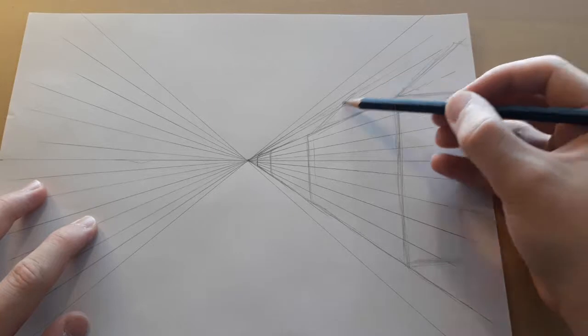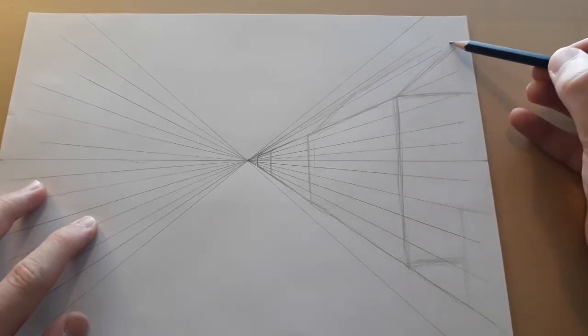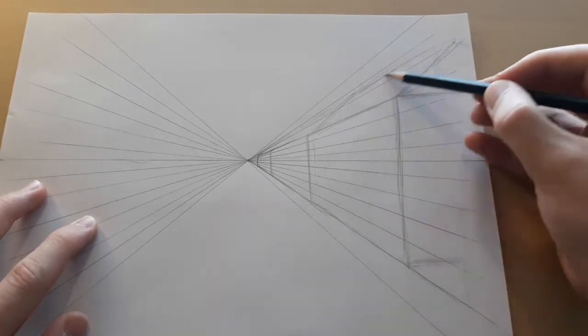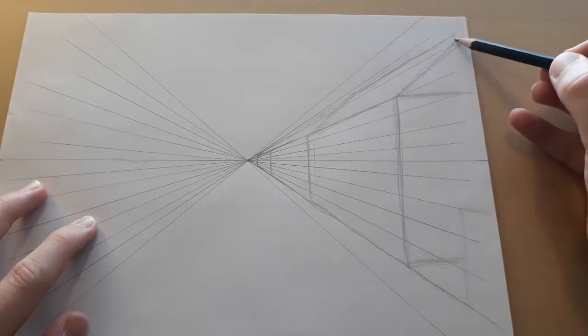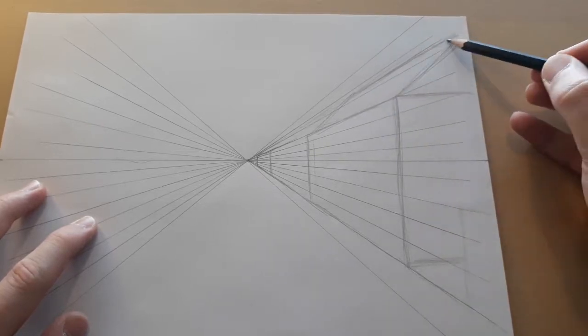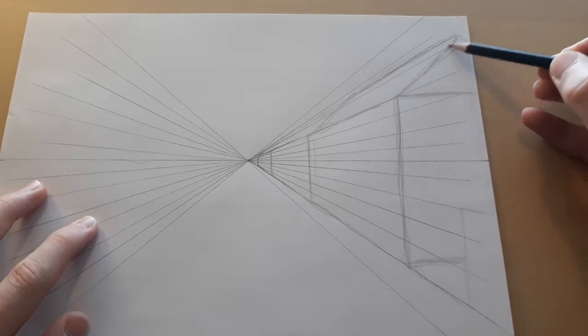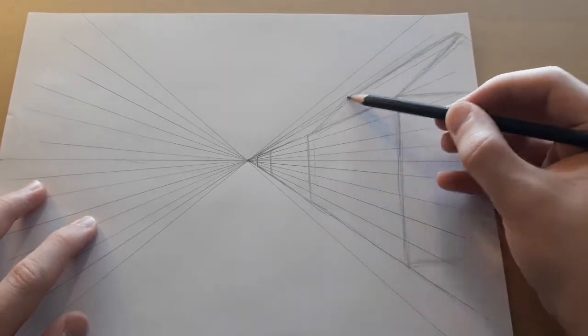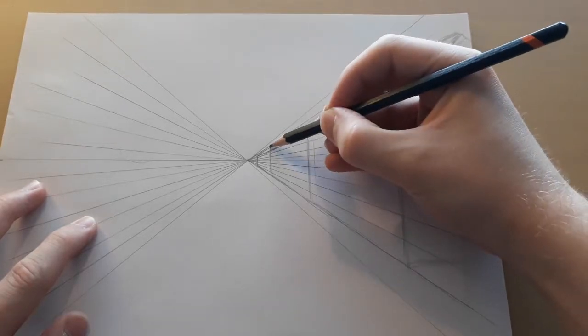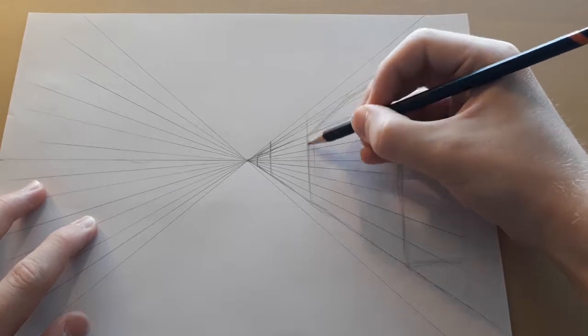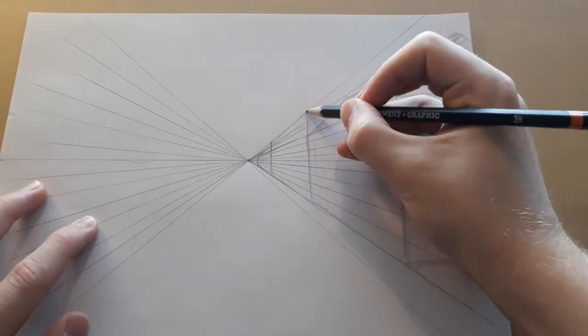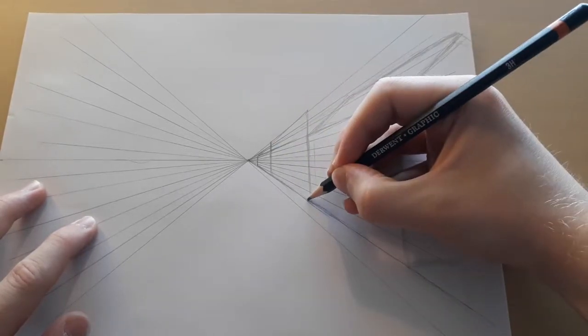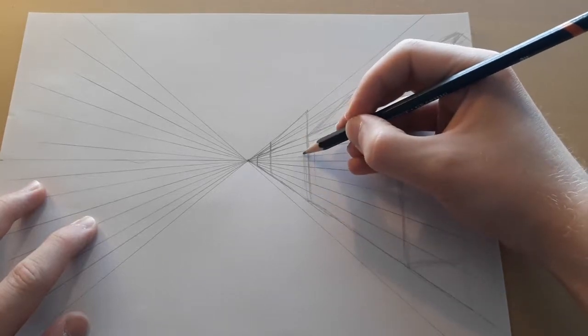And if you get really good, you can start to just work out where the perspective lines are without the need for all the lines all the time. And I'm going to make this house a bit higher, just to make it look interesting. In fact, let's bring it out a bit as well.